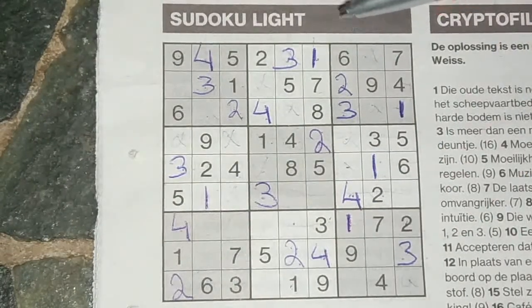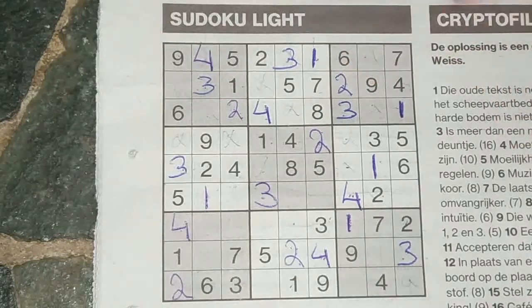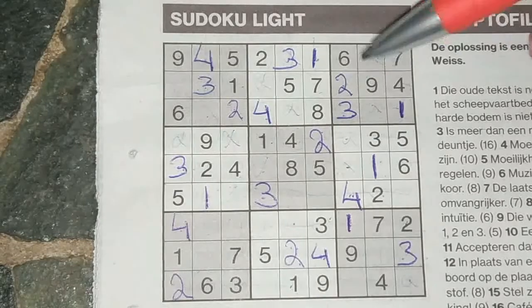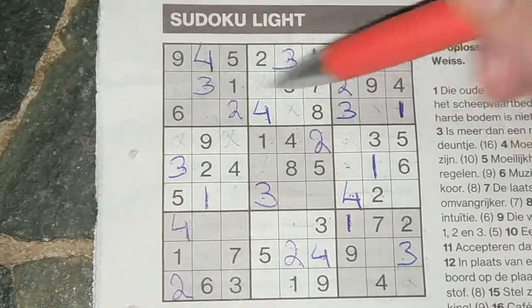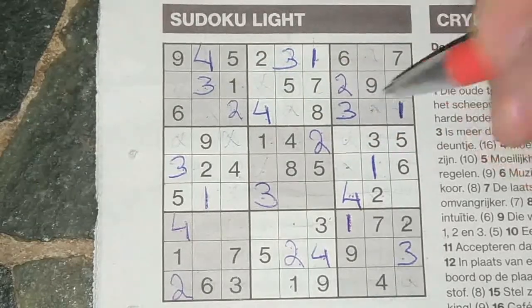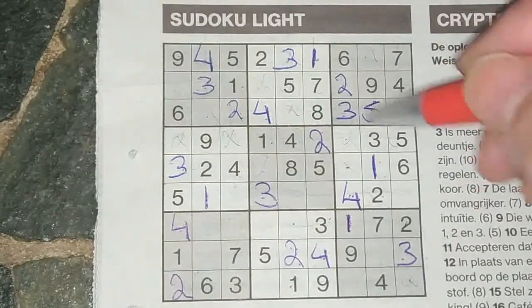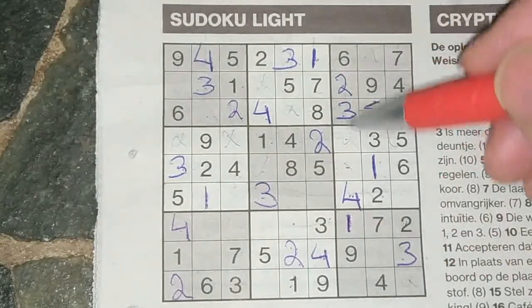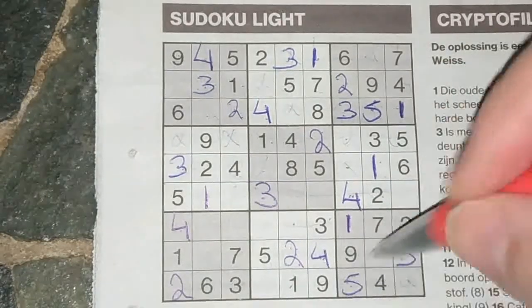Then we go to the number 5, because we have used 1, 2, 3, and 4. Now the 5. 5 in this row, 5 in the second row. So in the third row, the only place for the 5 should be there. 5 in this column, 5 in the column next. So in this column, the only place for the 5 must be here.